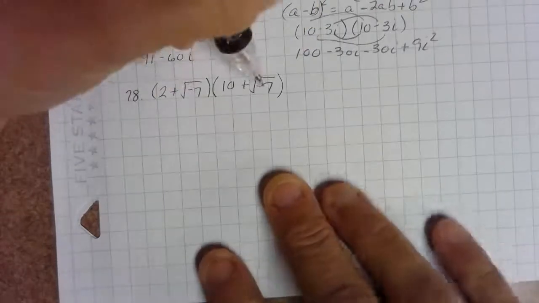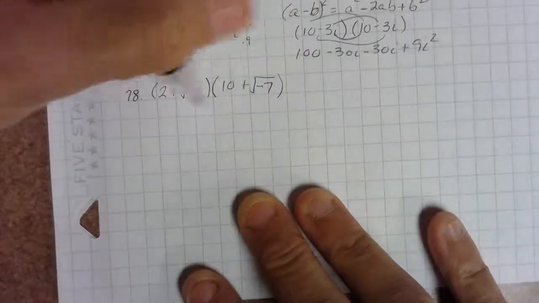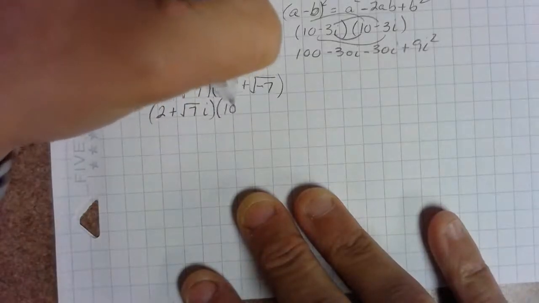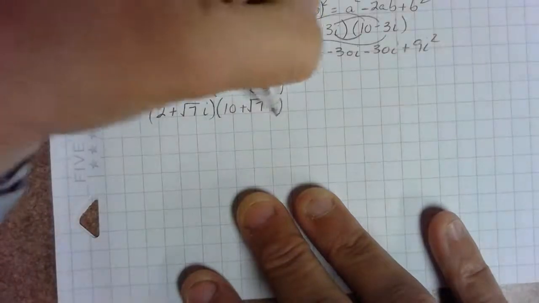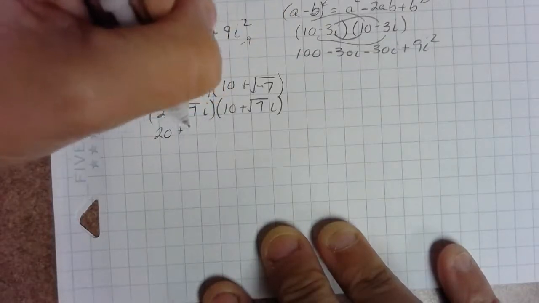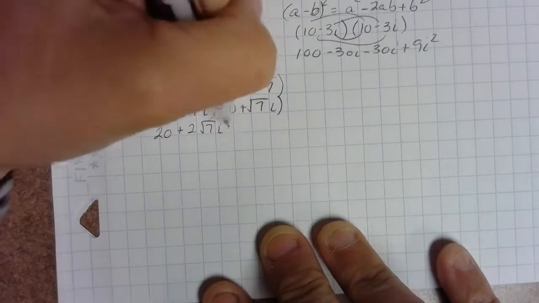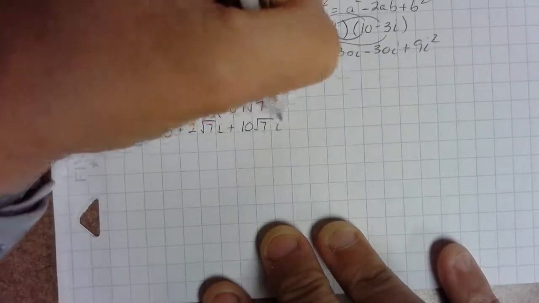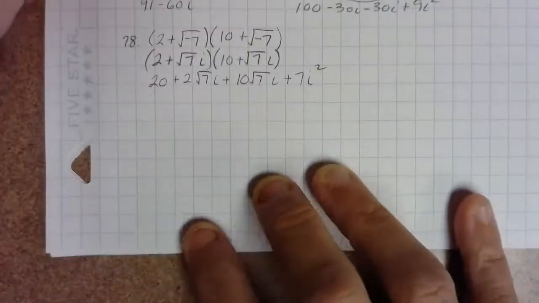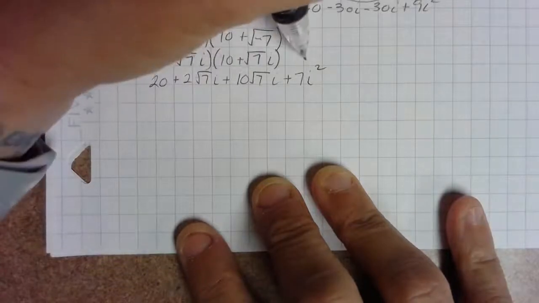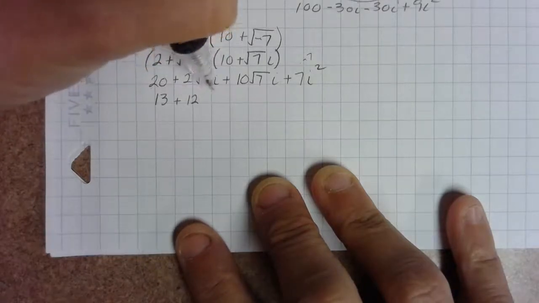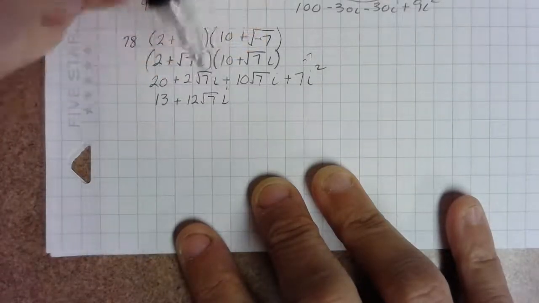FOIL, but it would help you to rewrite this first as complex numbers. So 2 plus square root of 7i times 10 plus square root of 7i. So we've got 20. Outside would be 2 square roots of 7i. Inside would be 10 square roots of 7i. And last would be 7i squared. And you'll be able to combine like terms here, and this will become a negative 7. So 20 minus 7 is 13 plus 12 square roots of 7i.